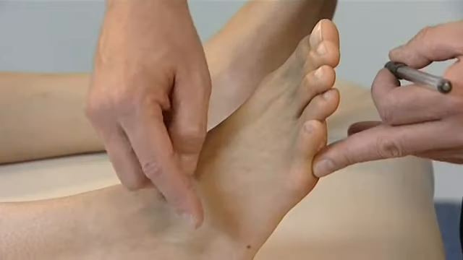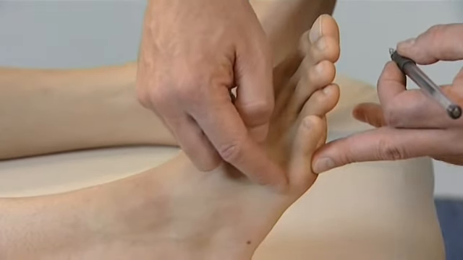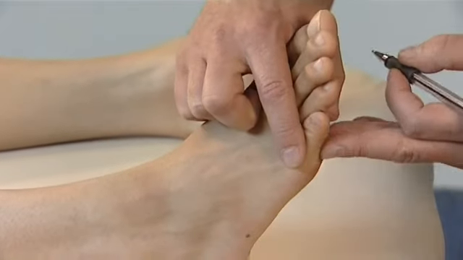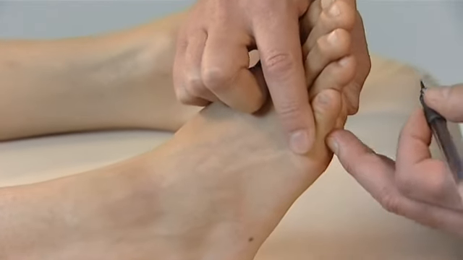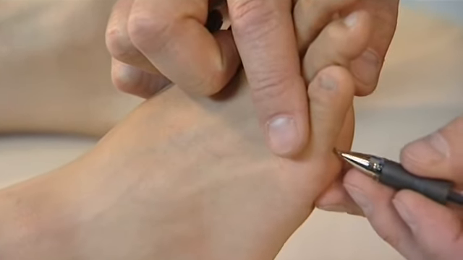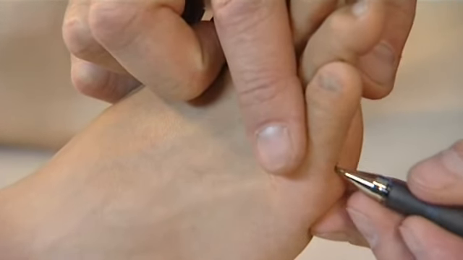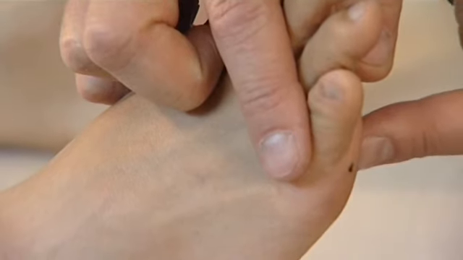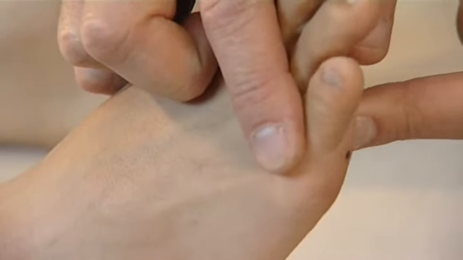Bladder 66 is located distal and inferior to the 5th metatarsophalangeal joint. Find the joint, find the flare of the base of the proximal phalange and tuck your point up quite close to the bone. Be careful not to mark it too much on the sole of the foot.